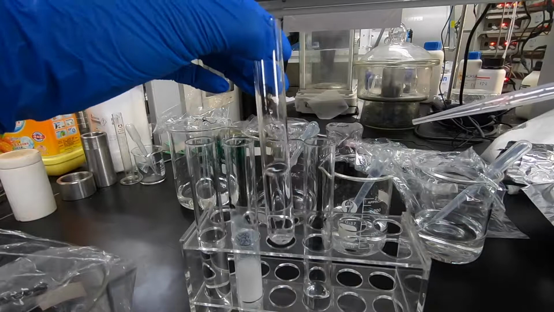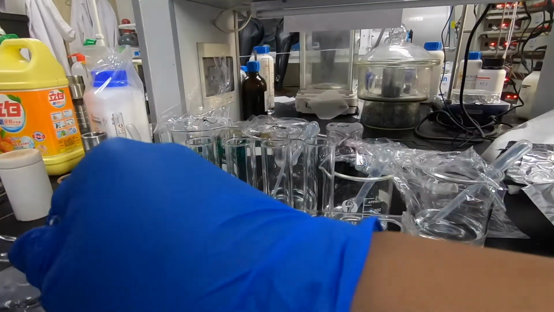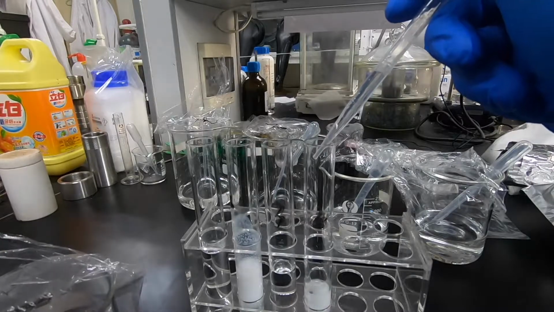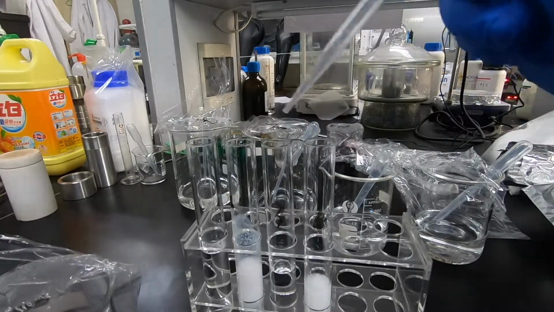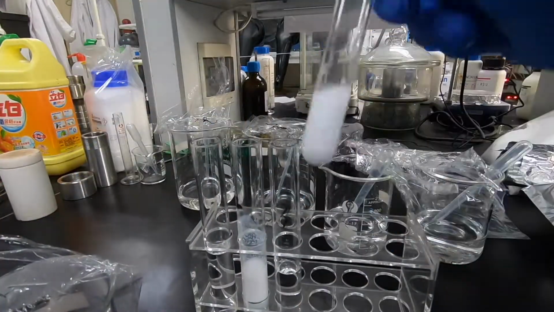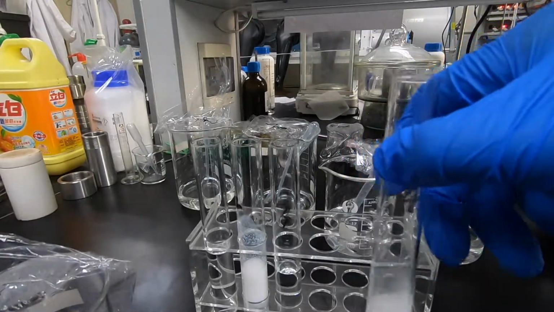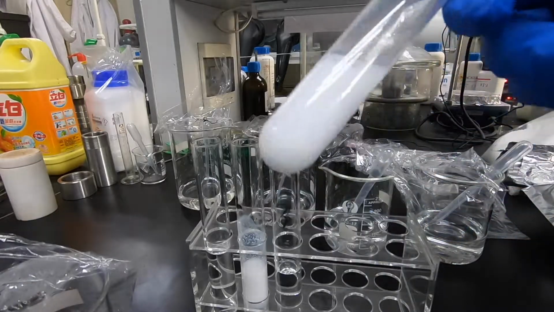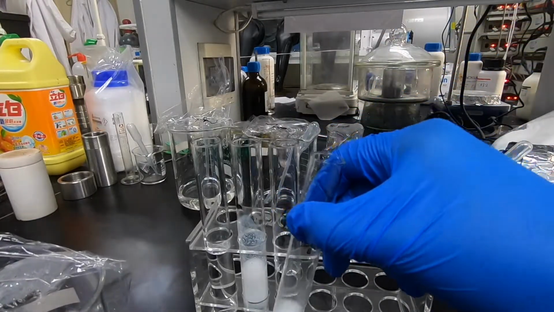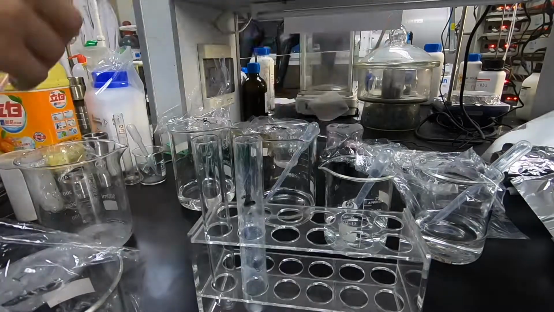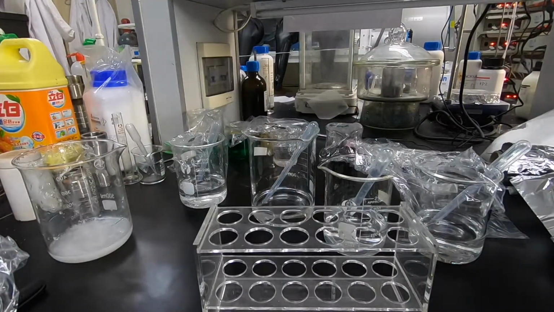And now we are adding solution number 1 to solution number 5, sorry. So there was a white precipitate, and it has a thicker texture compared to the precipitate in test tube number 2. Now we are emptying the test tubes and preparing for the next round.